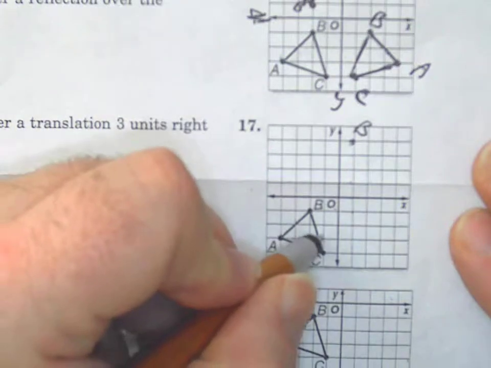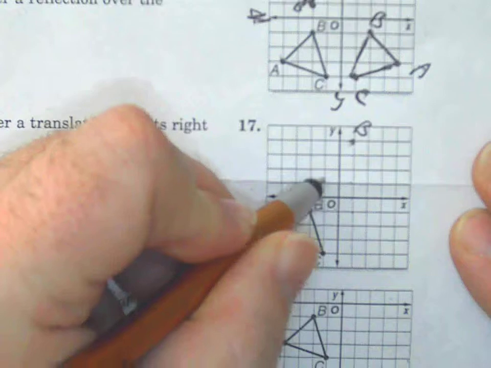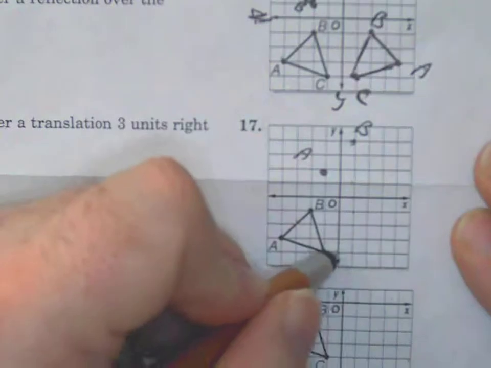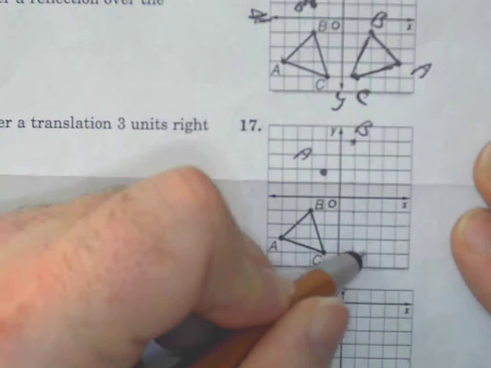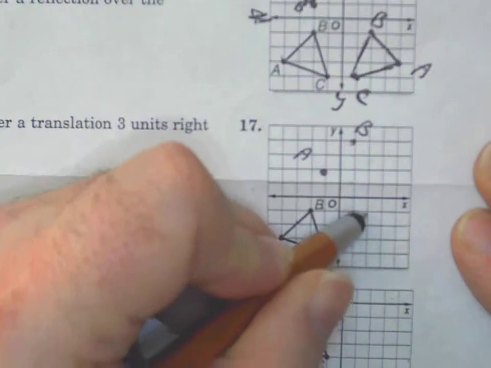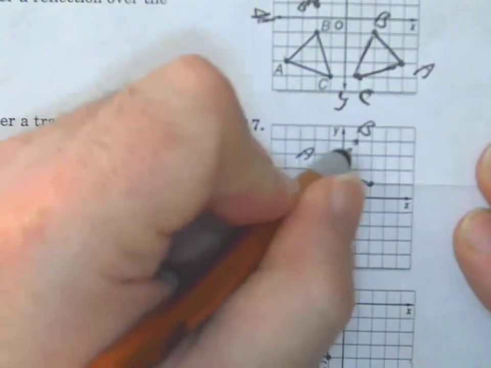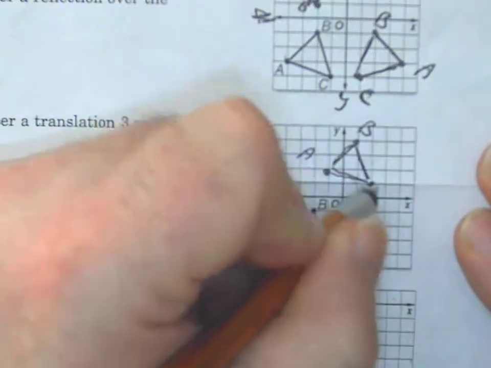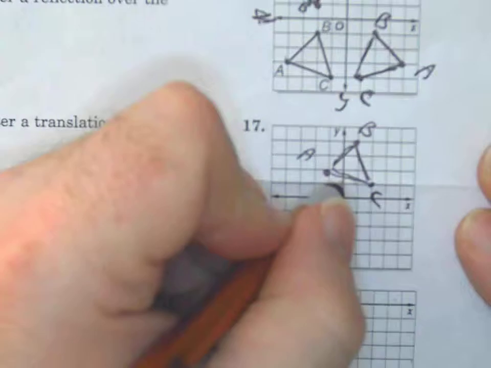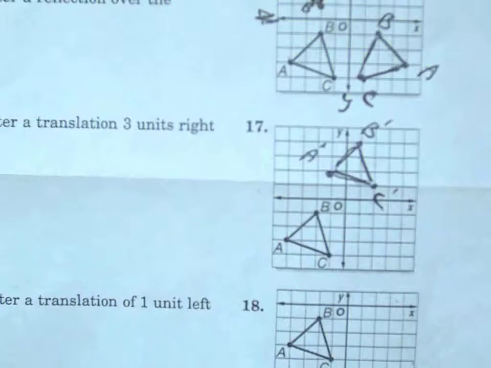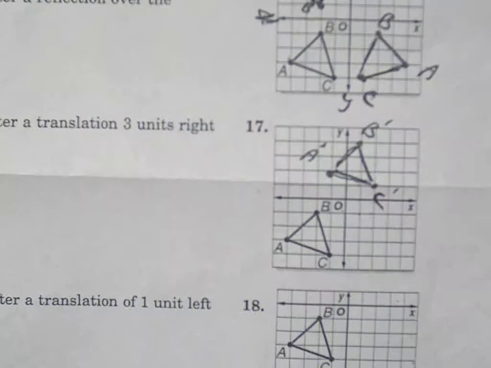There's your A. C, 3 to the right, then go 5 up. Now, exactly like she said, it should be congruent. It should be the same size, same shape, and it should be pointed in the same direction. That's fine.